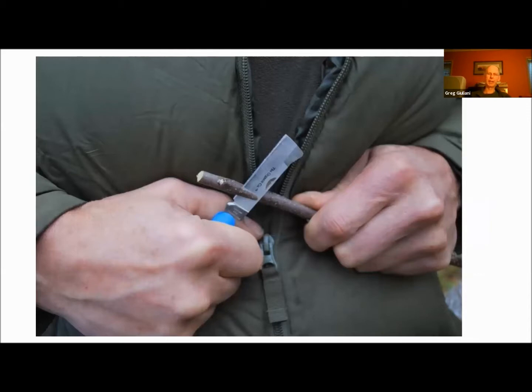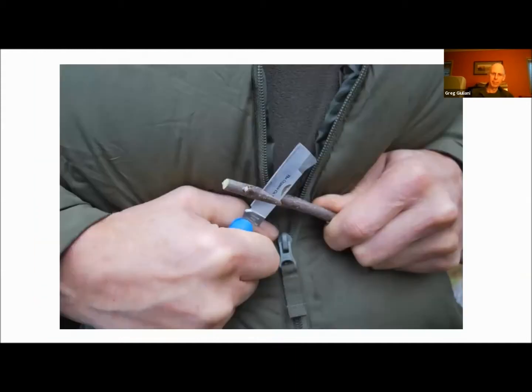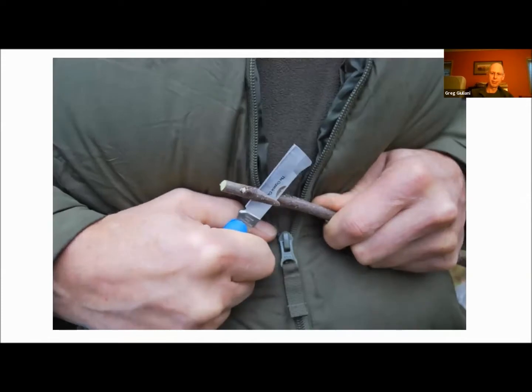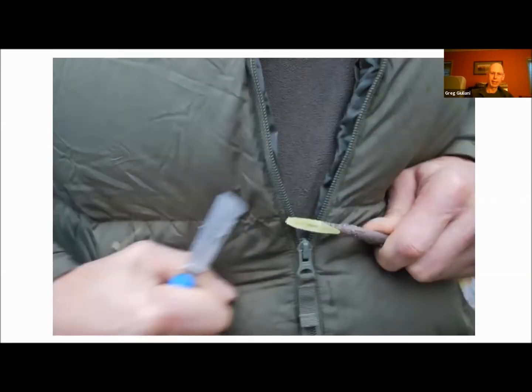What we're trying to do is to make a diagonal cut about 1.25 inches long, and from one side to the other. Just keep moving the blade, moving, and usually you'll build up a little tension, and bammo, it'll slice off about halfway through.